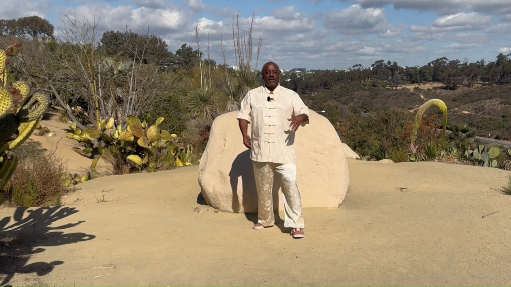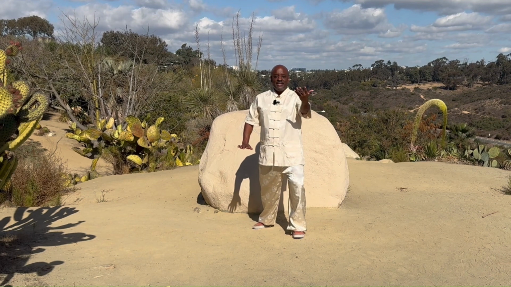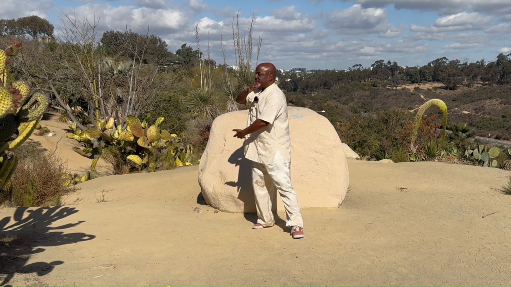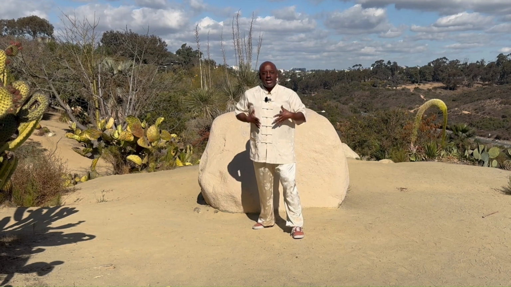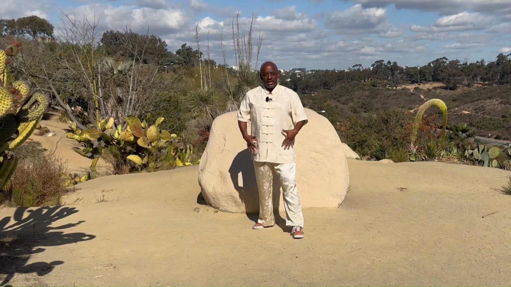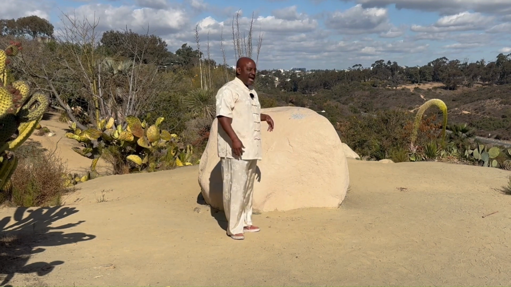I think it's commonly recognized that this sort of movement in parting the wild horse's mane is a split action. You can see the hands split in this fashion. But how does that correlate with what's going on in our core? What exactly is making that motion happen?